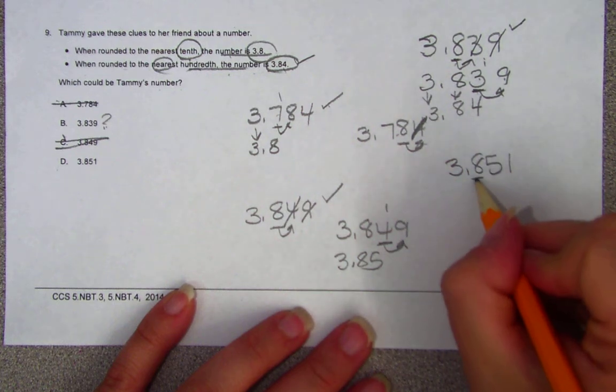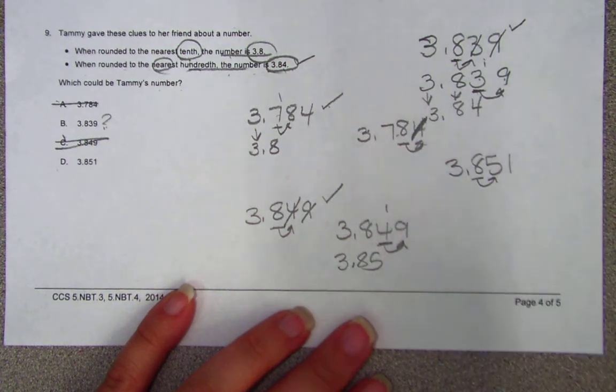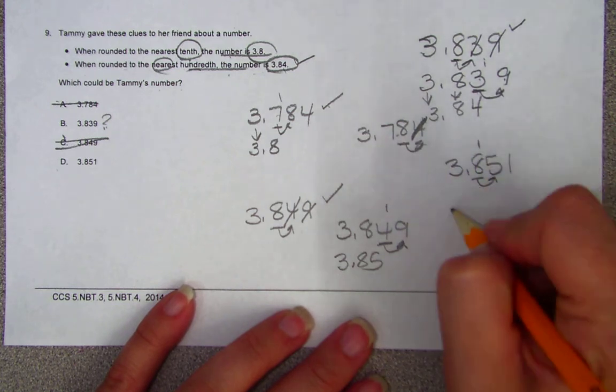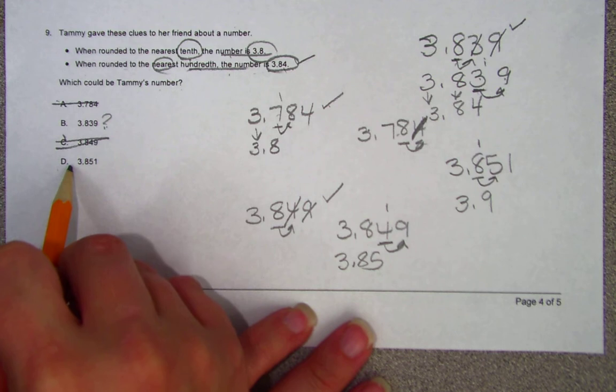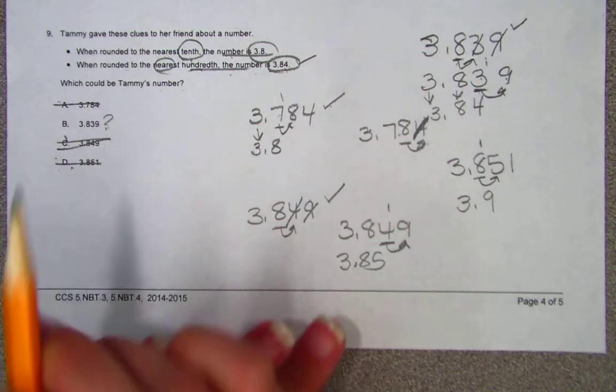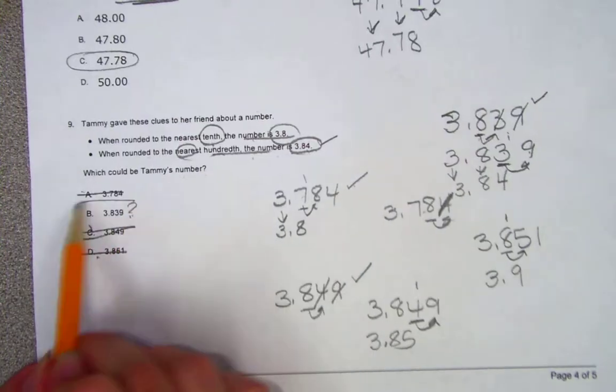3.851. Tenths place. Look next door, 5 or bigger. Got to add 1 more, and that becomes 3.9. I don't even have to do the second step because I already know that is the incorrect answer. So your answer should be B.